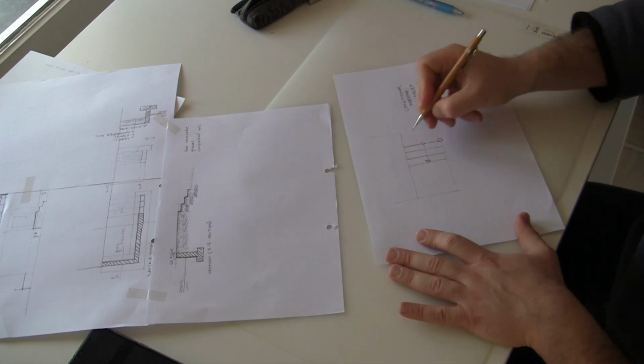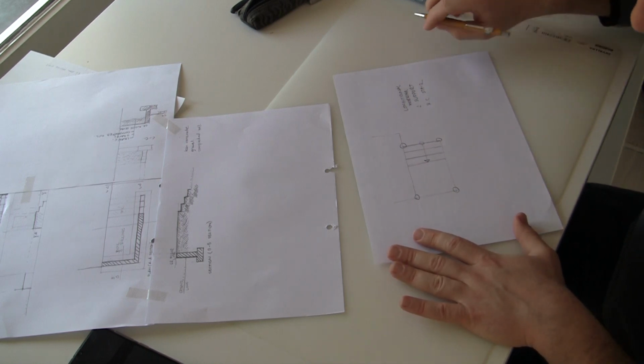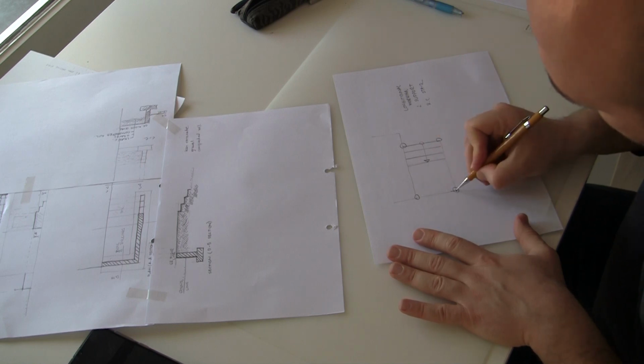Here is the first support, here is the second support, here is the third support, here is the fourth support.